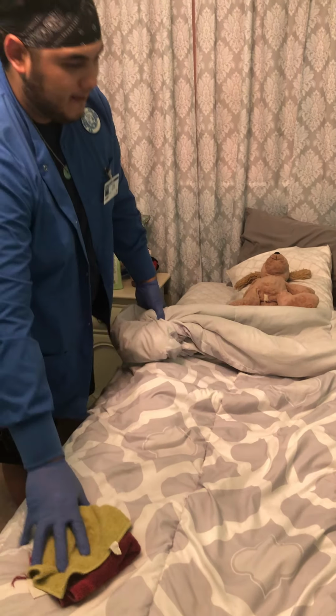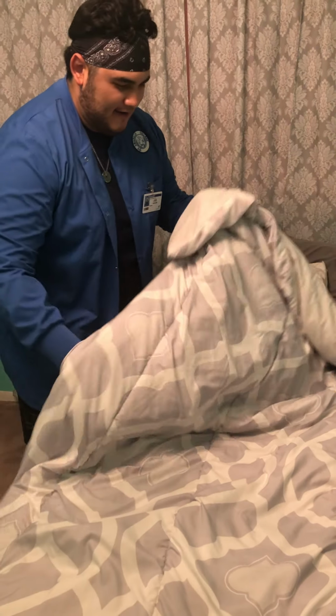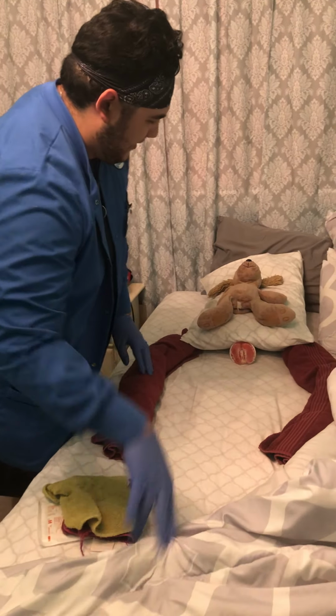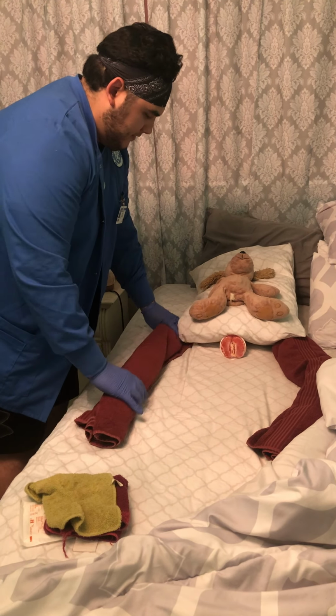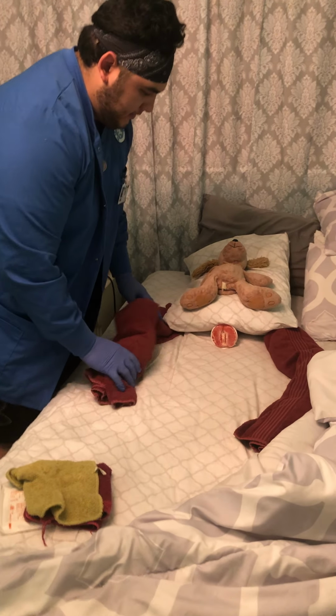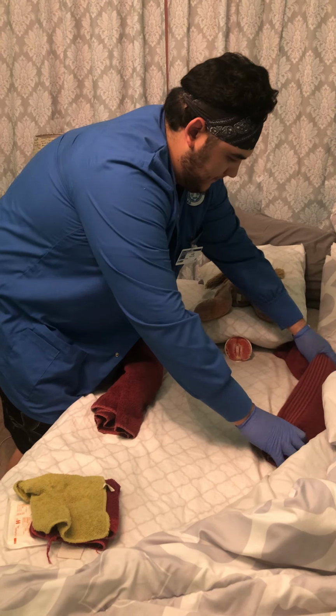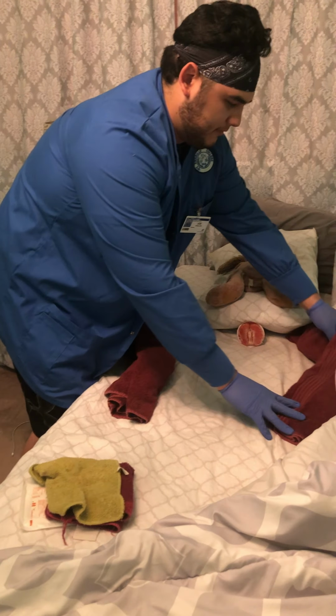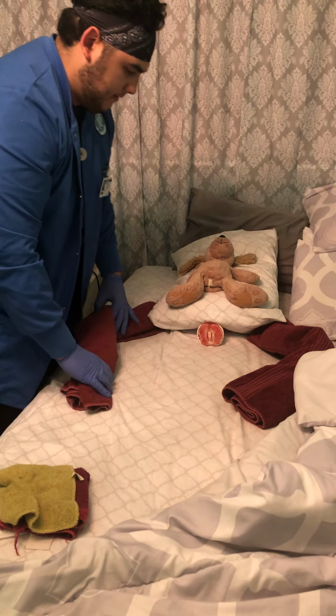Miss Moore, sorry for the visual here. And then we've got the patient's legs bent a little bit. Typically they would kind of go out like that.